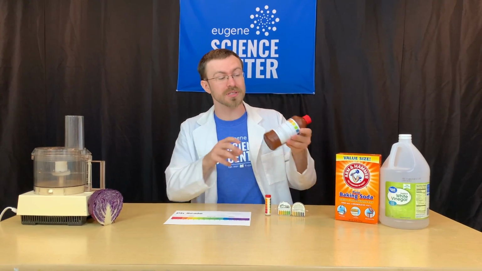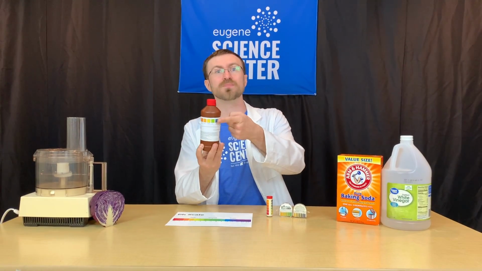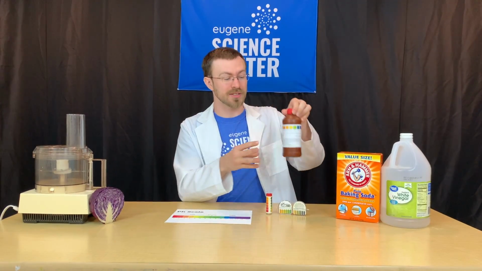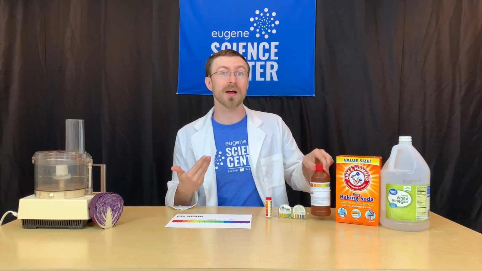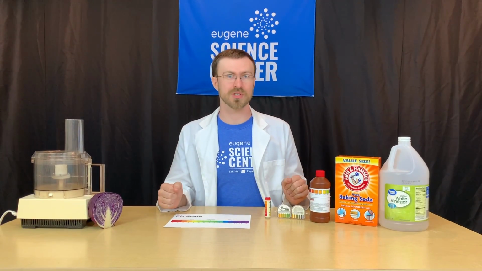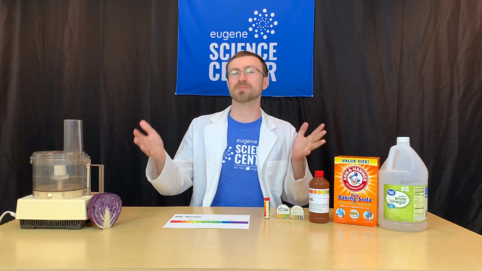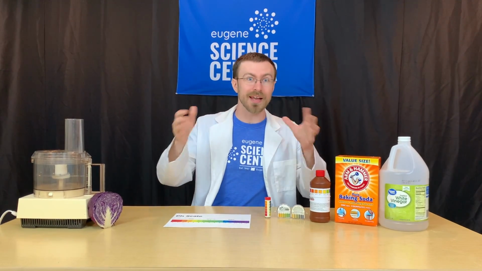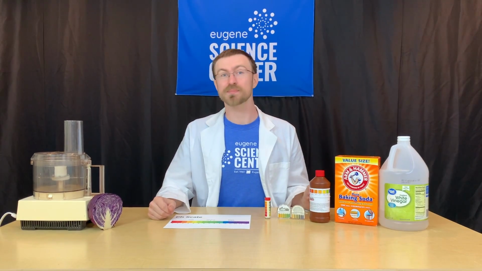Now, most science indicators have a large spectrum of pHs and colors that they can appear as. Today, we're going to be making a very simple version of that. So it's not going to have the full spectrum of the rainbow, but it will have some color change in it. The next thing is, what in the world is pH?